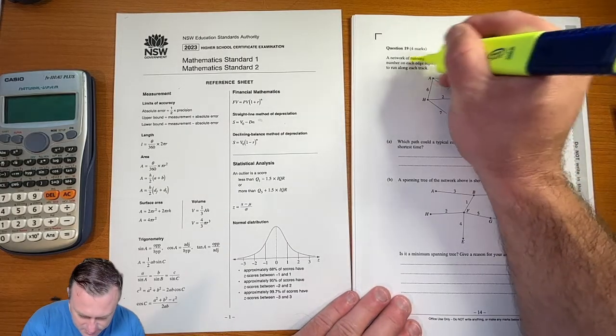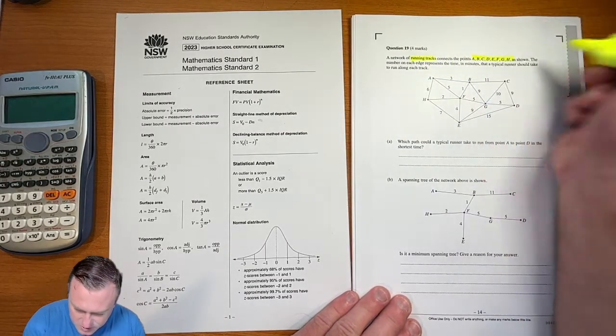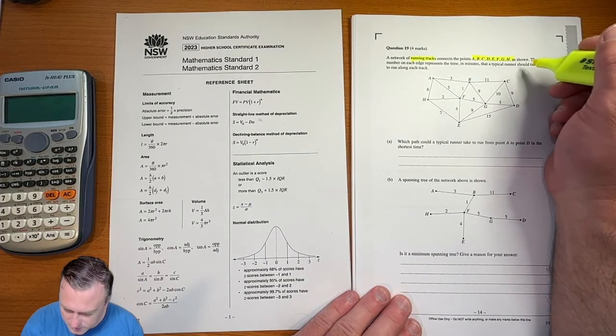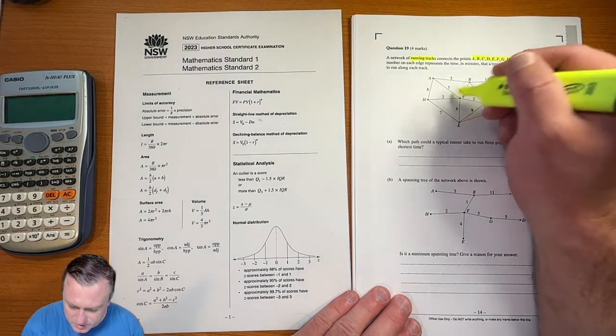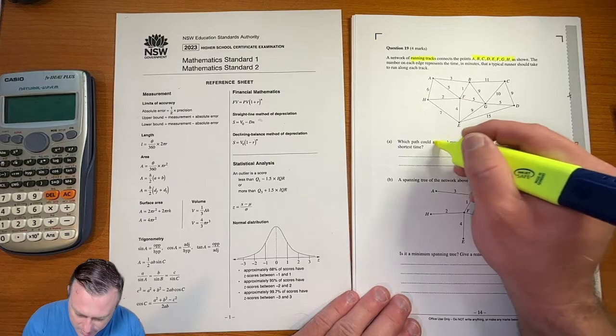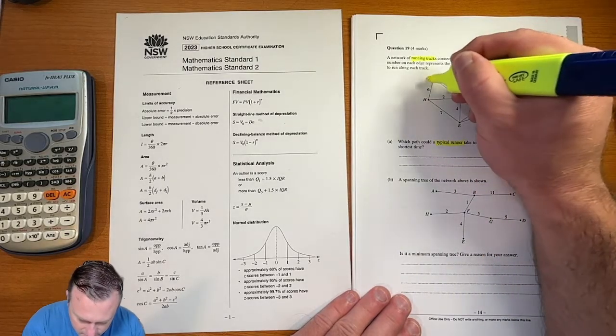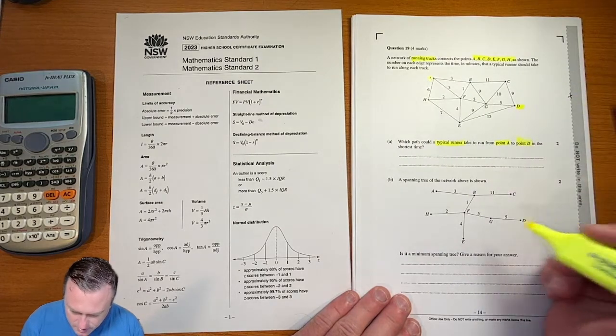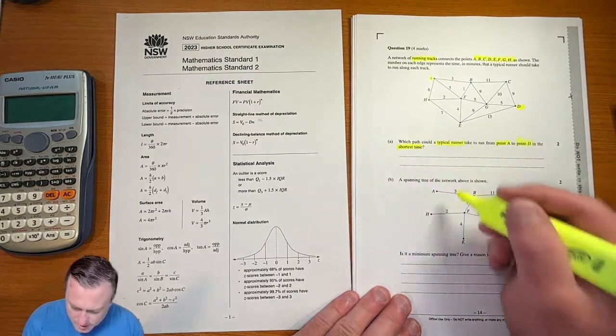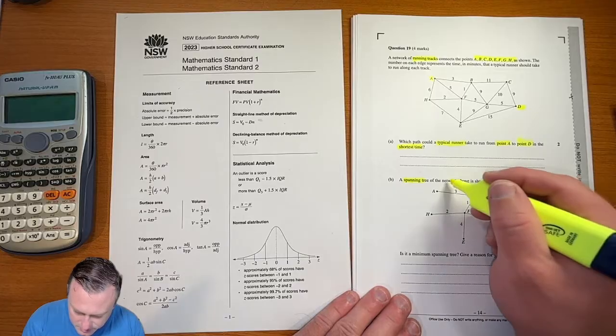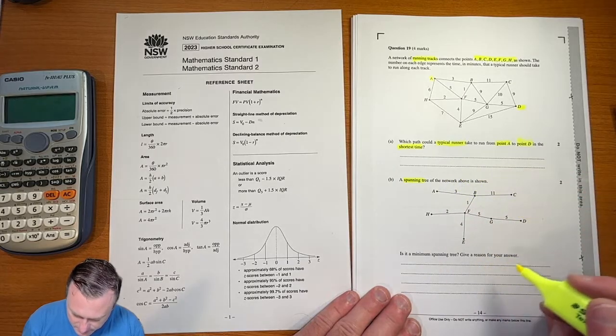Network of running tracks, A, B, C, D, E, F, G, H, is shown. A typical runner can take along each track, so that's how many kilometers they can travel. What path could a typical runner run from point A to point D? So there's A, and we want to get down to D, in the shortest time. The spanning tree of the network is shown above, so that's what happens there.